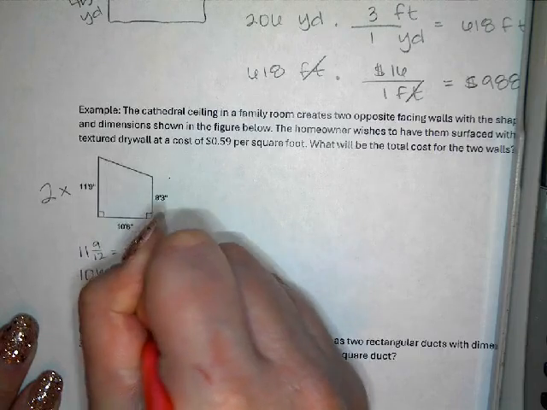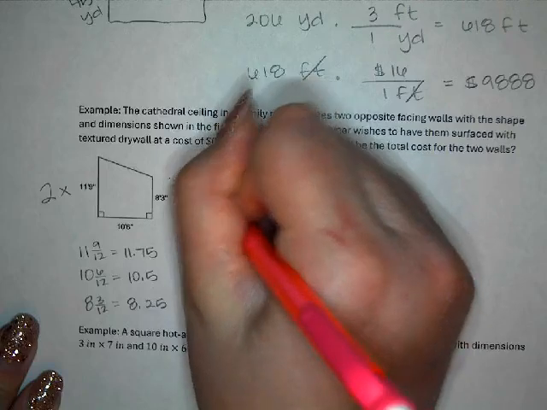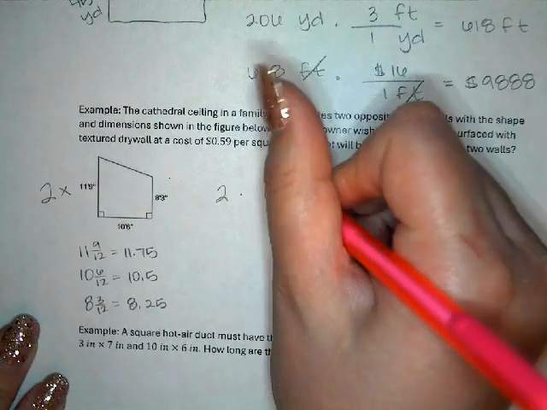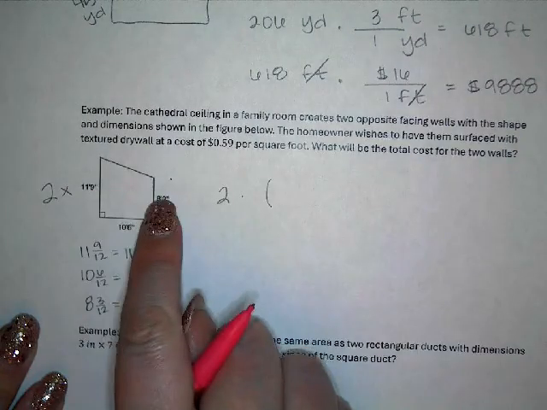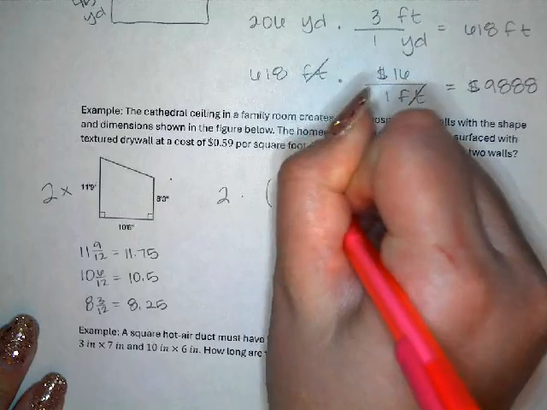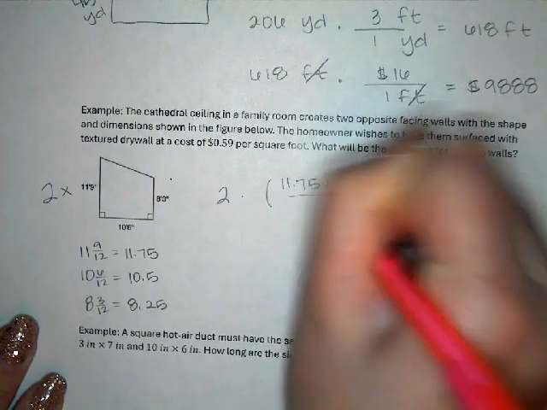Okay, and the area is the base plus the base. So 11.75 plus 8.25 divided by 2 times the height. That's the area, and I'm doubling the area.